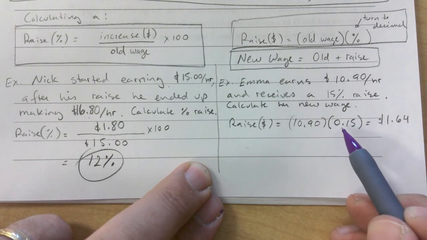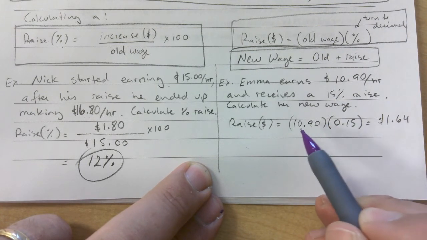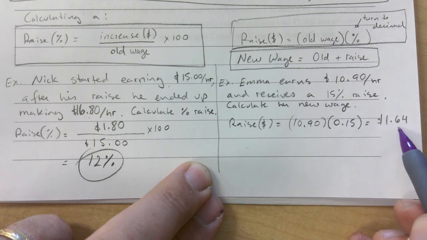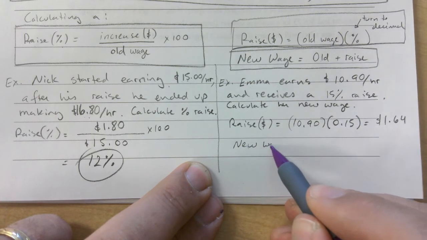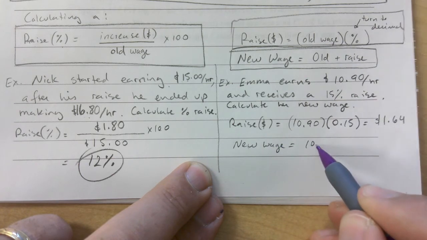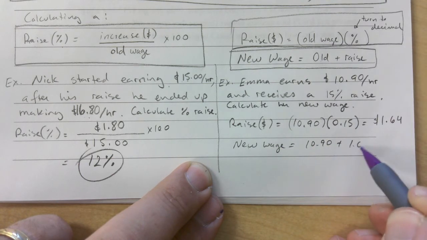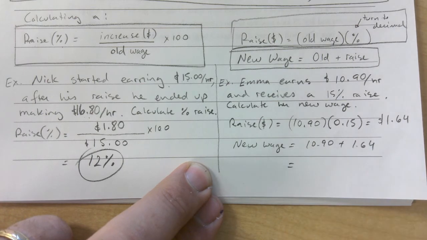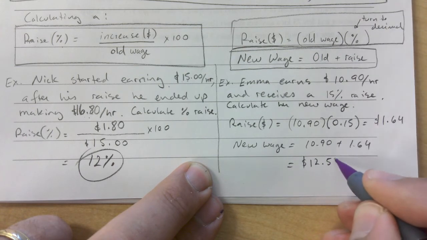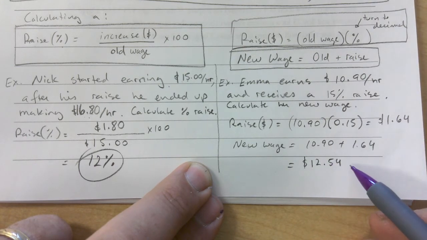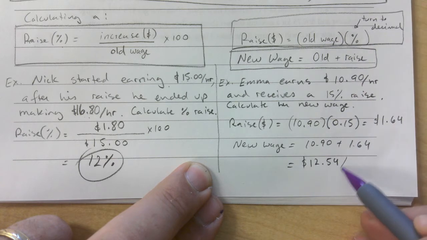So a 15% increase of 10.90 amounts to $1.64. So new wage, you take the old and you add the raise. That's $12.54 per hour.